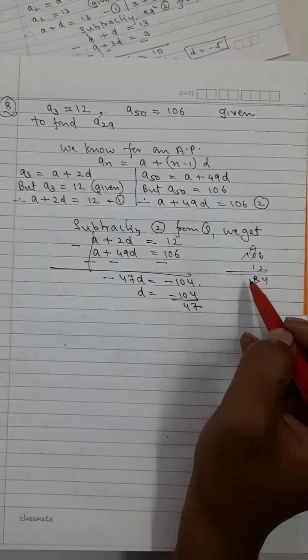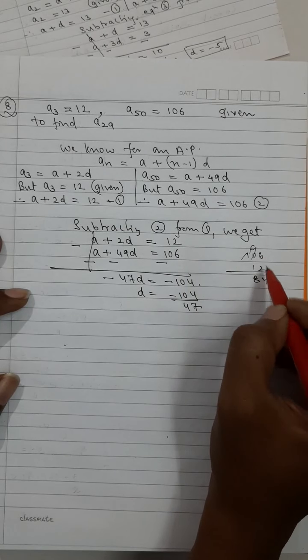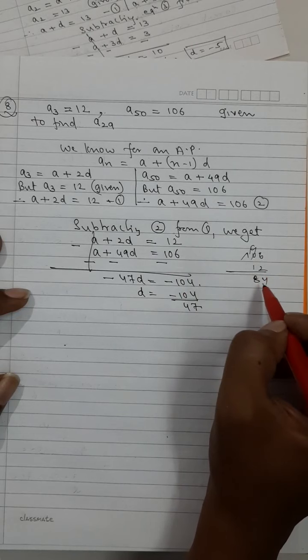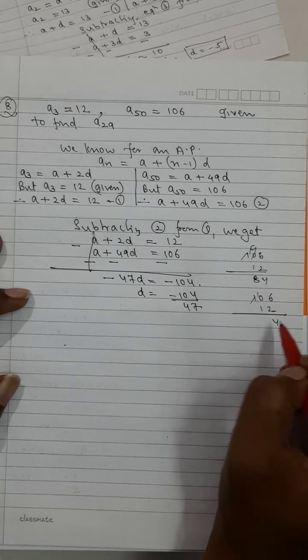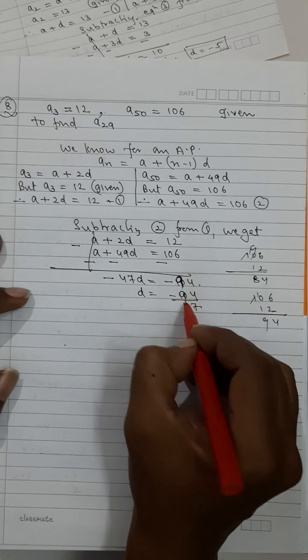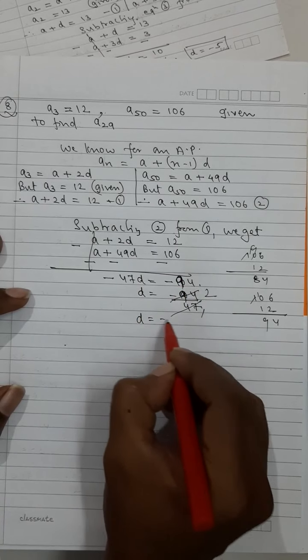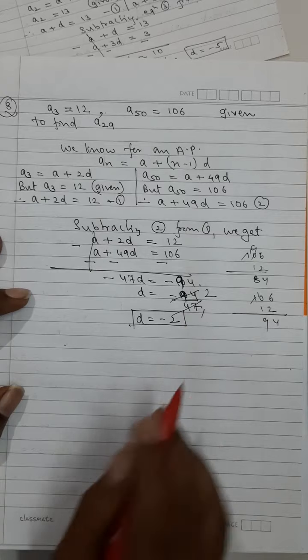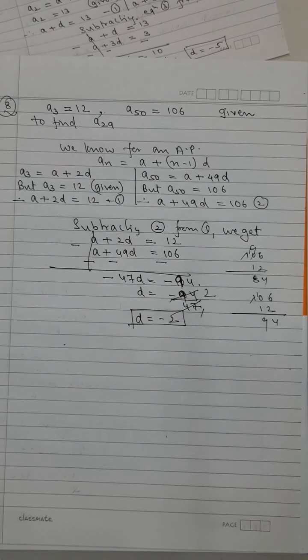This is too much. Oh no, this is wrong. 106 minus 12 is 94. Okay, 106 minus 12. I just took it as 106 minus 2 and then I carried forward. Sorry, my dear students. The 106 minus 12.